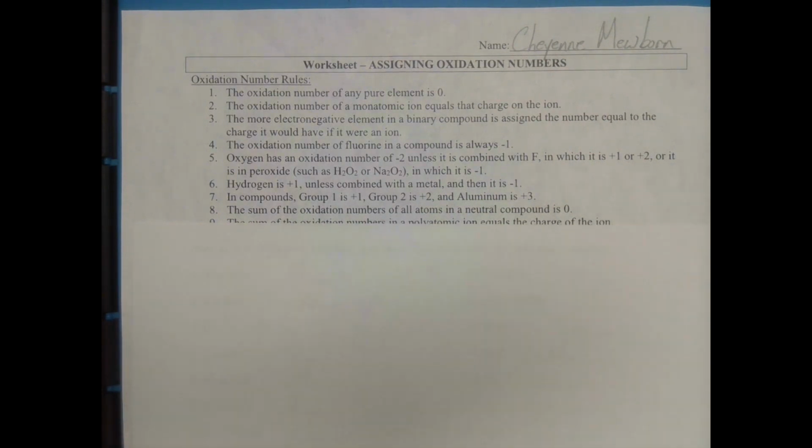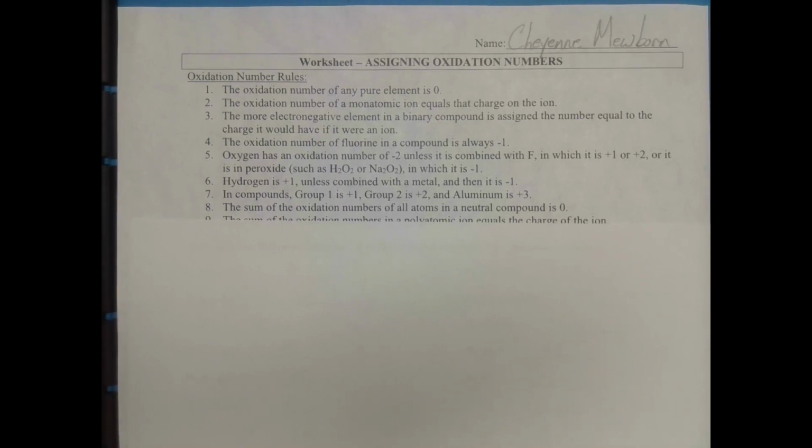Have y'all done this? I handed it back to y'all to correct. So I only have one student. The assigning oxidation numbers, because I told y'all there was issues with the back. Do y'all need to correct? Y'all need to get it done and turned in. Where's my sheet?